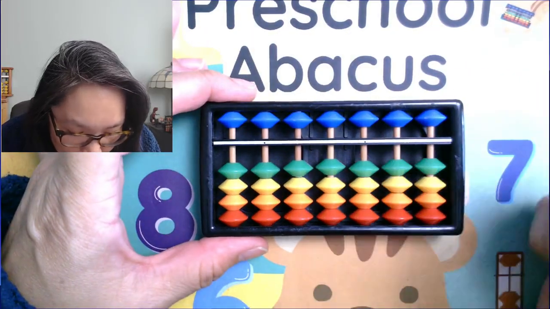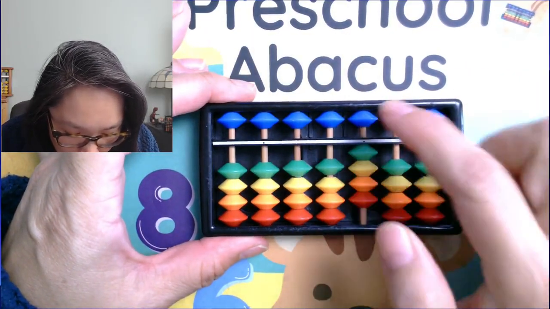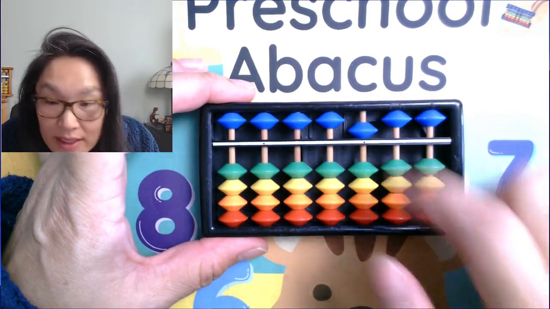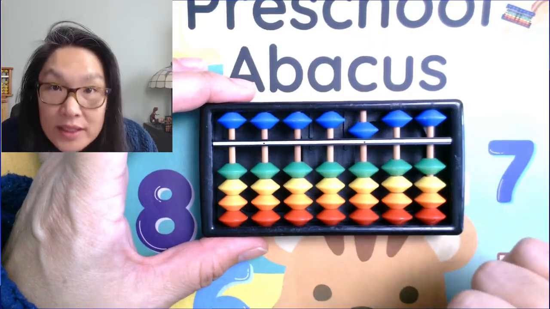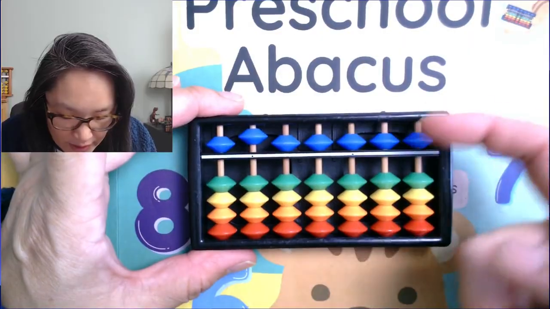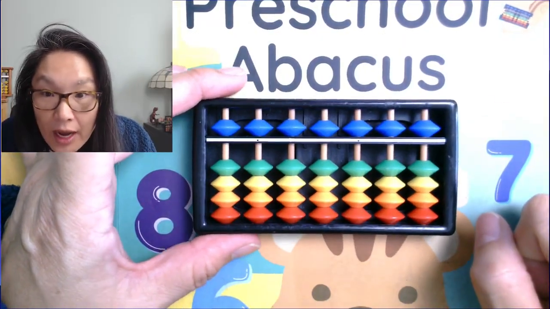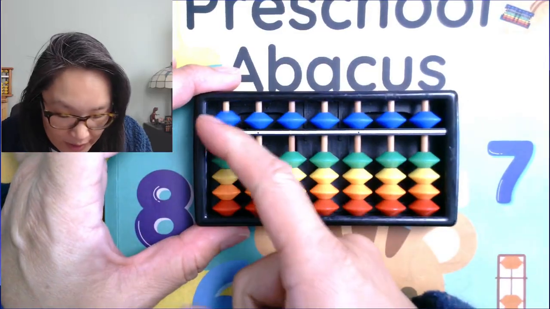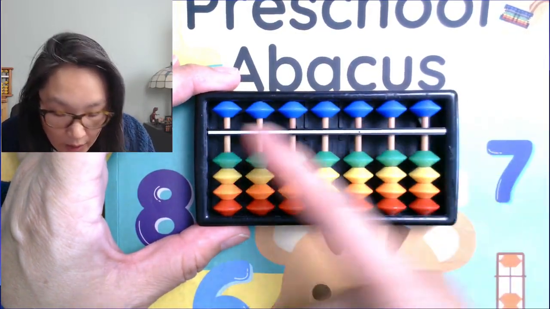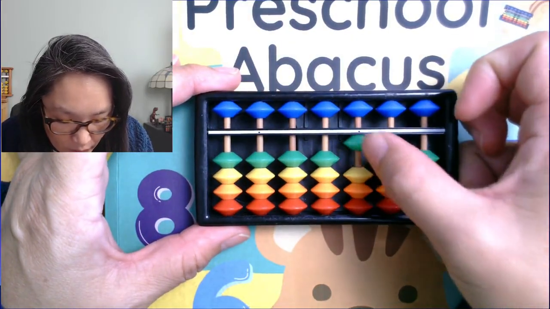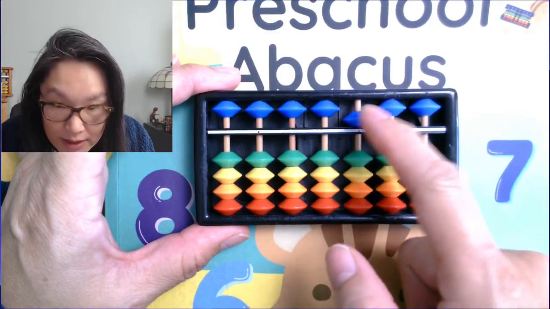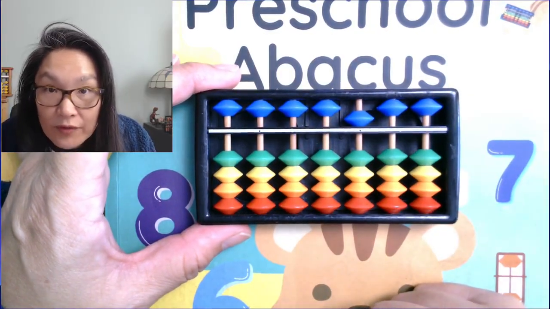So when we do 4, we have 4. This is 5. After 5, this always has a value of 5. The top bead always has a value of 5. We have 5, 5, 5, 5, all of these. If I do this, this is all considered 5. However, if I move it all up, now we're at 0 again. Because we're at 0, we can count 1, 2, 3, 4, and then 5. Notice this is the top bead, and the top bead will always be 5 no matter what.